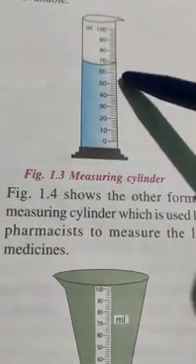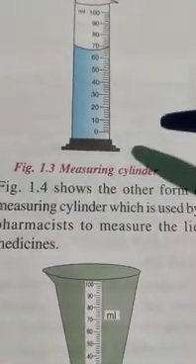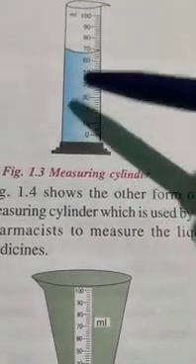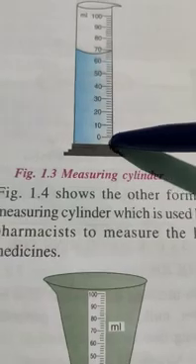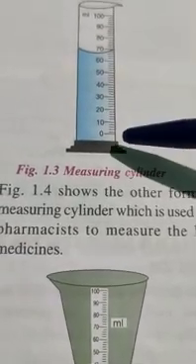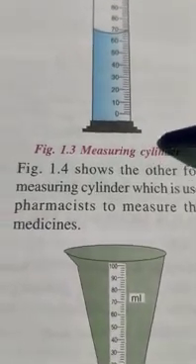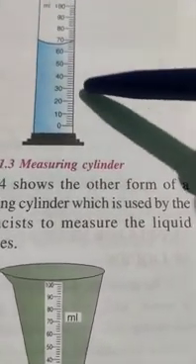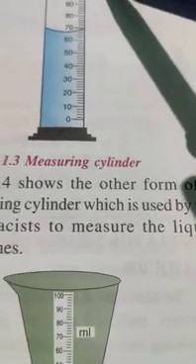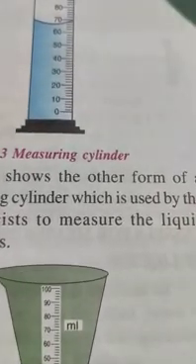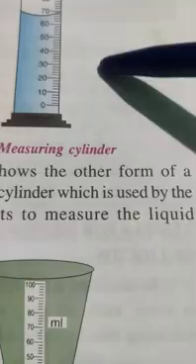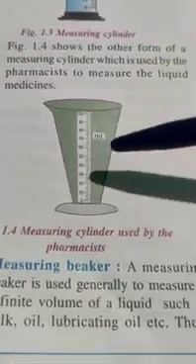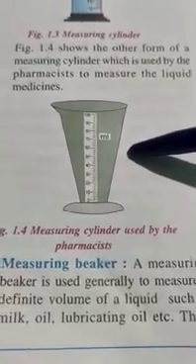It is generally used in the laboratory to measure the volume of liquids and also to find the volume of an irregular object by measuring the displacement of water or liquid by the material. A measuring cylinder here is marked 0 to 100 ml, and bigger measuring cylinders of 200 ml and 500 ml are also available. This is a measuring cylinder used by the pharmacist.